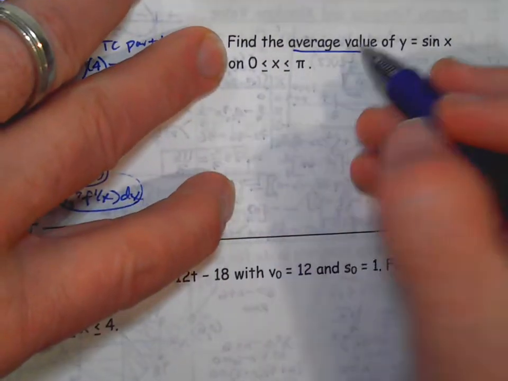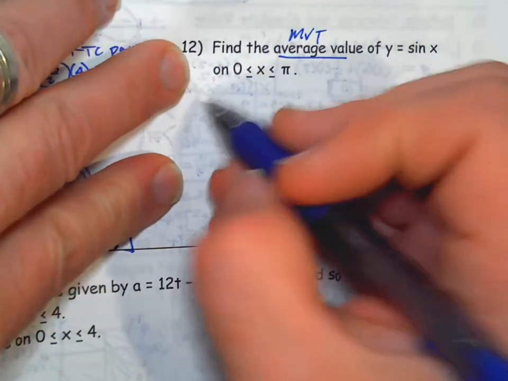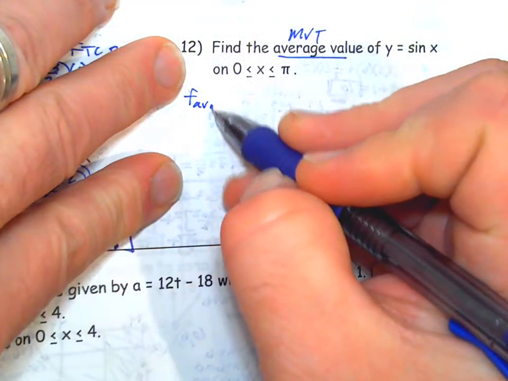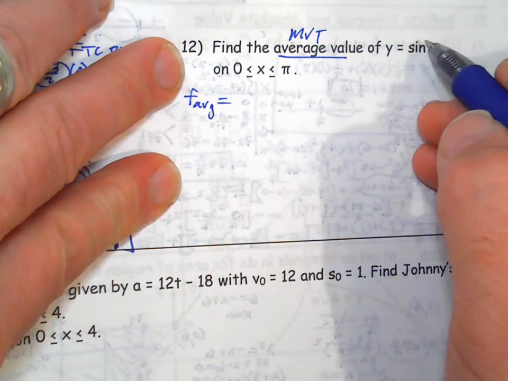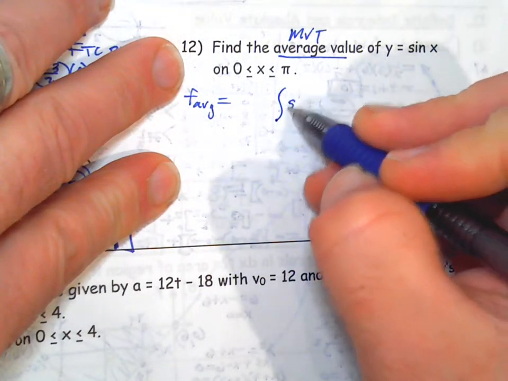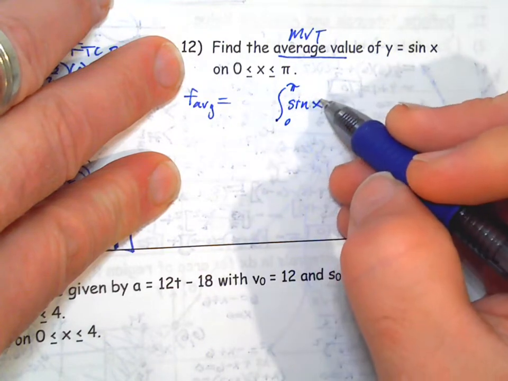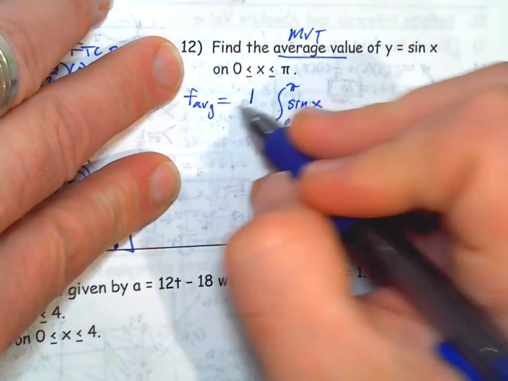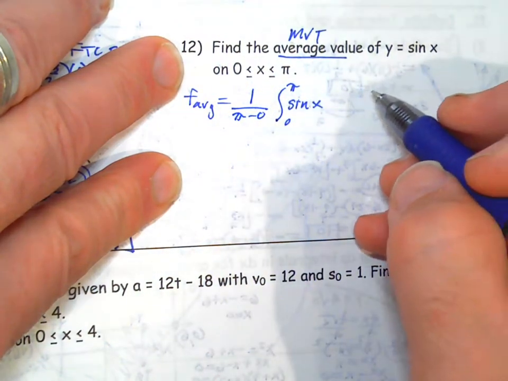Average value, this is the mean value theorem of a function. It's not a derivative. So f average, I don't memorize this formula. I think, okay, I envision this graph. I say, okay, let's take the graph, let's level it out and get the area of that rectangle, which would be the same area under the original graph. So the area under the graph is going to be the area of the rectangle, leveled out, divided by the base of the rectangle, which gives you the height of the rectangle, which is what we're looking for. So that's the setup.